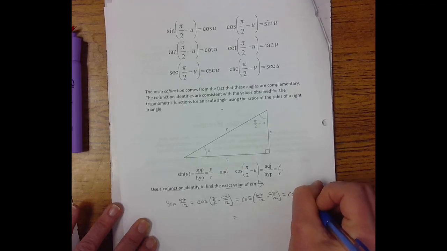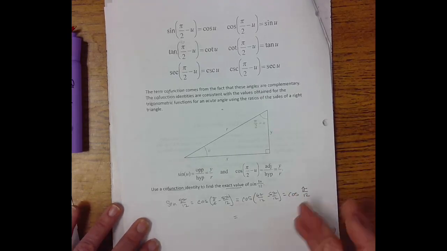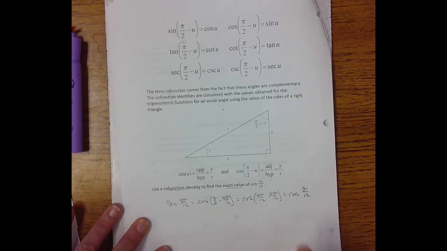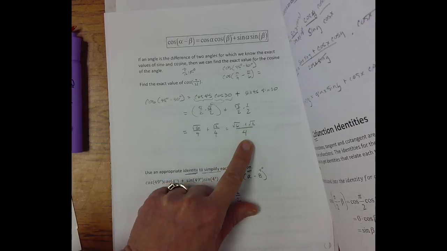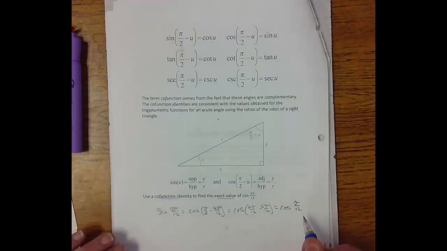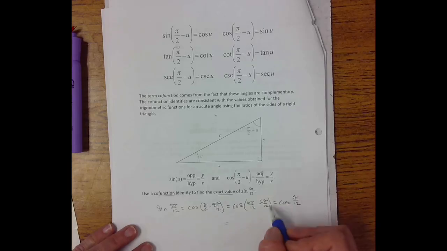Now at this point, I would use what we talked about before on the last one, because we actually found the cosine of pi over 12 to be the square root of 6 plus the square root of 2, over 4. So I'd go ahead and find the exact value of the cosine of pi over 12.